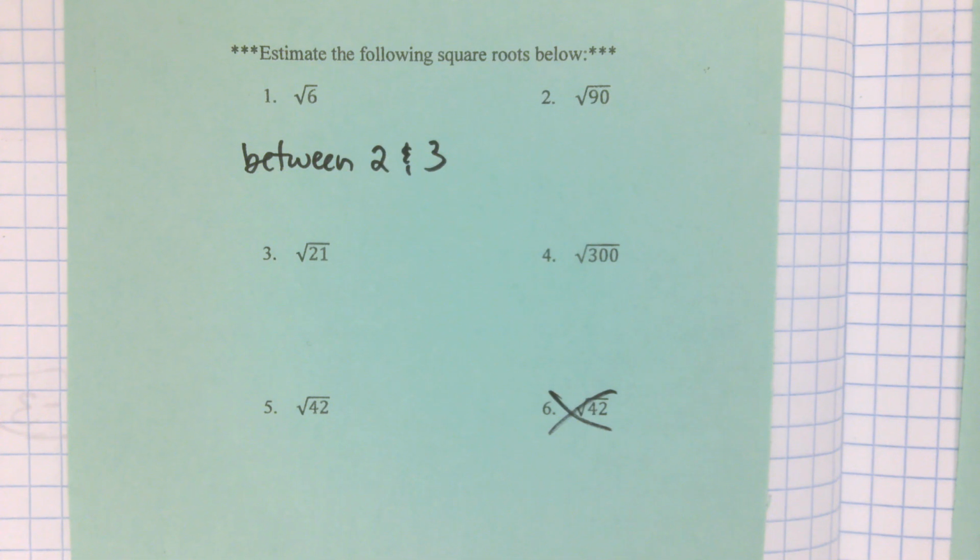Yes. So instead of doing the big numbers, you gotta write the small numbers. This will be between 9 and 10. Yeah, we're writing the roots, not the squares.